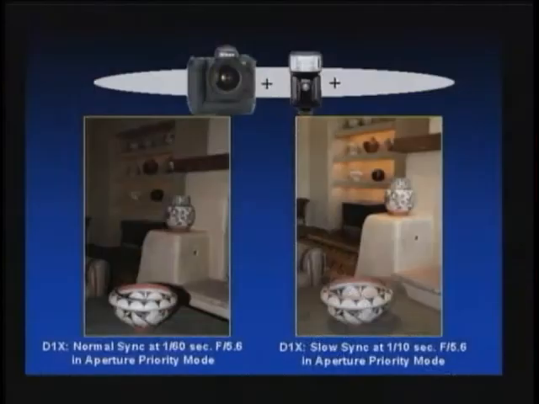There are two examples that I'm going to show you here. The first one on the left was taken with normal flash synchronization at 1/60th of a second at f5.6. Technically a correct exposure, but we really can't see what's happening in the background.